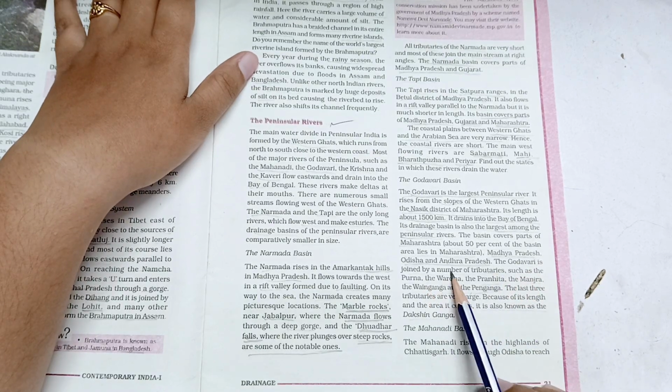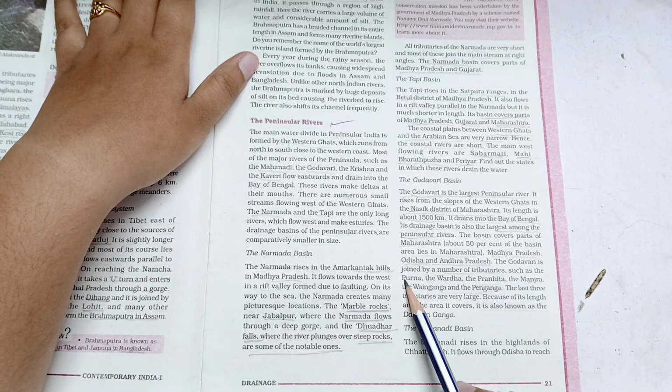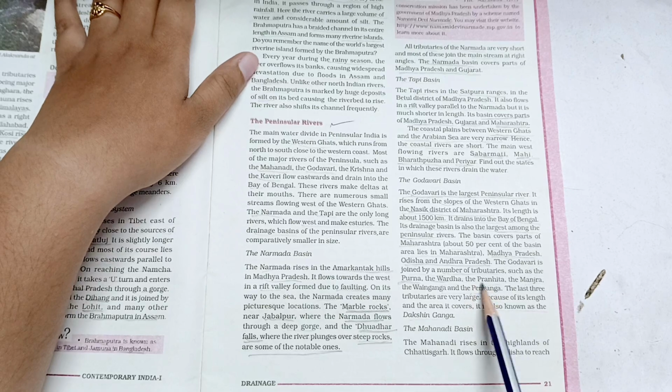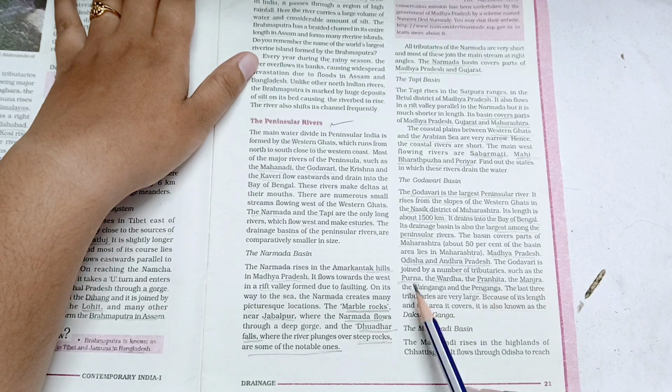The Godavari is joined by a number of tributaries such as the Purna, the Vardha, the Pranhita, the Manjra, the Venganga and the Penganga. The last three tributaries are very large because of its length and the area it covers. It is also known as the Dakshin Ganga.